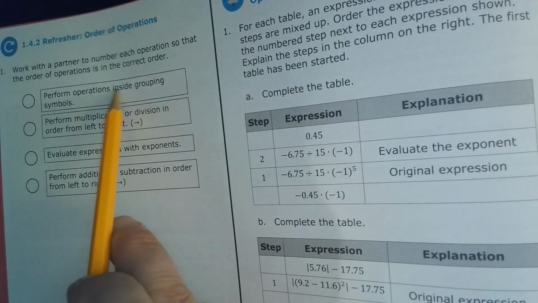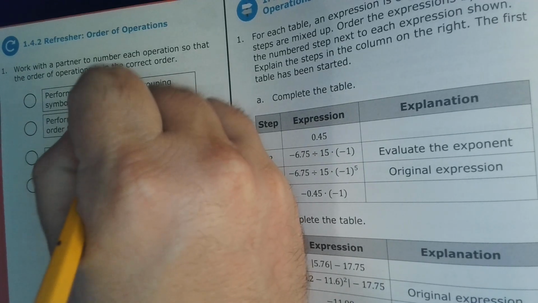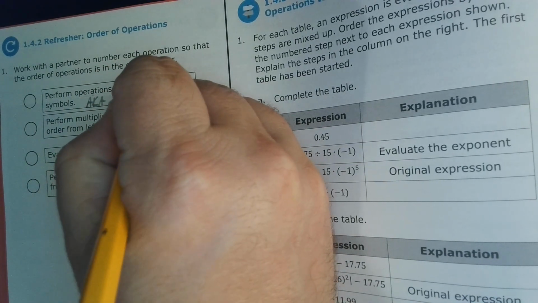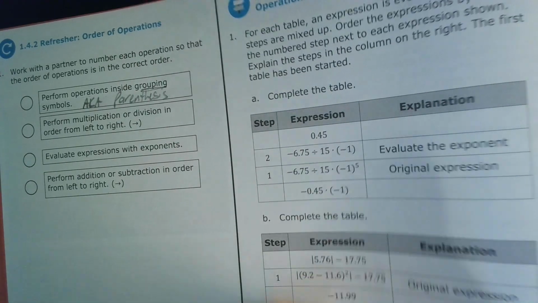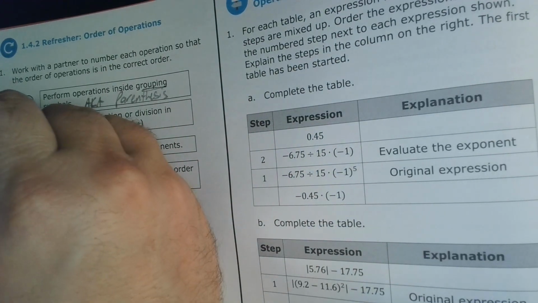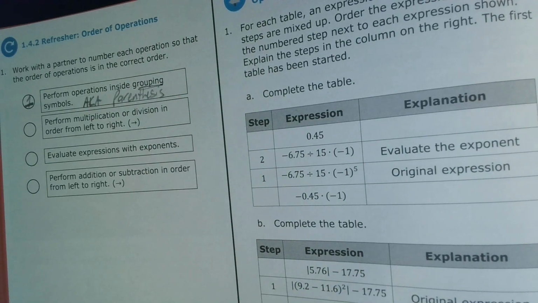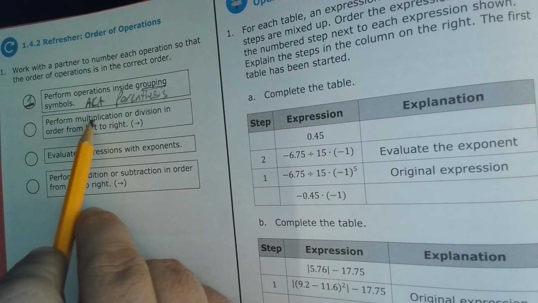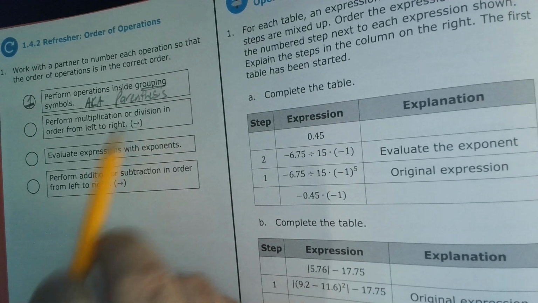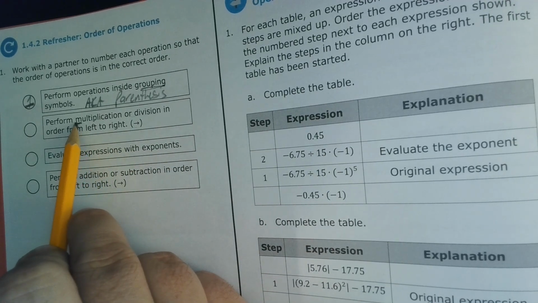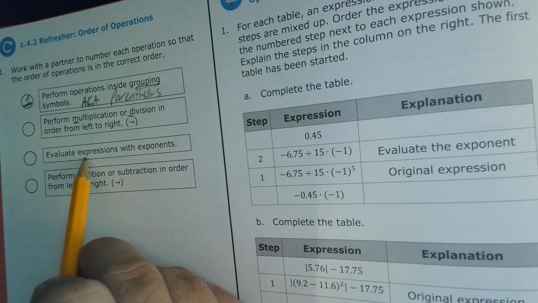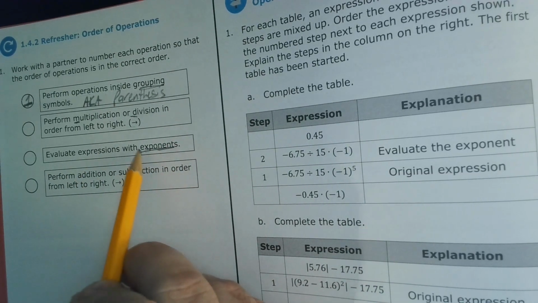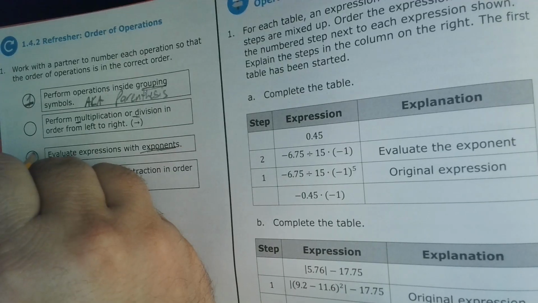This one says perform operations inside grouping symbols, aka parentheses. And we all know, please excuse my dear Aunt Sally, the P stands for parentheses. So this would be number 1. Number 2 says perform multiplication or division in order left to right. That, old school folks, is my dear, so that's a little later. Let's look here. Evaluate expressions with exponents. That's the excuse, please excuse. So this one would be number 2.